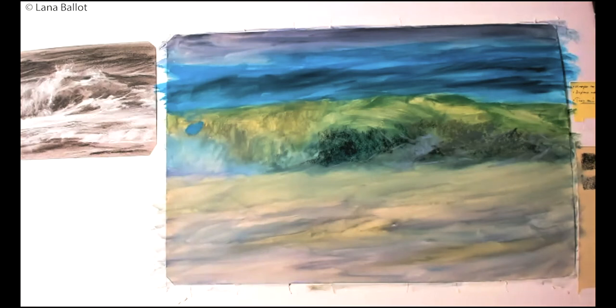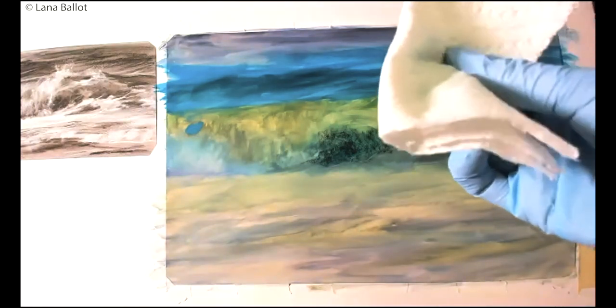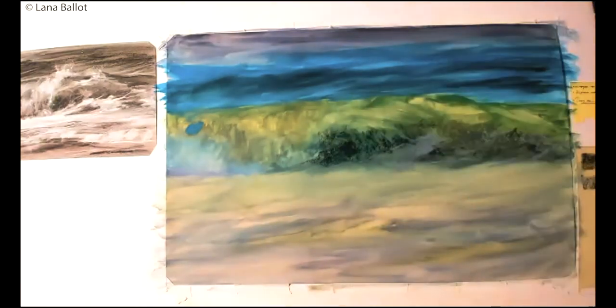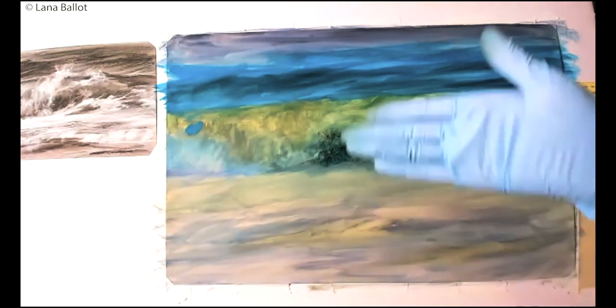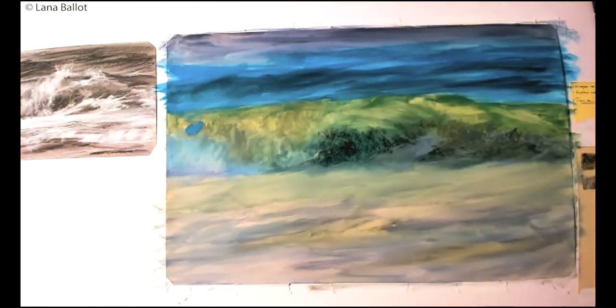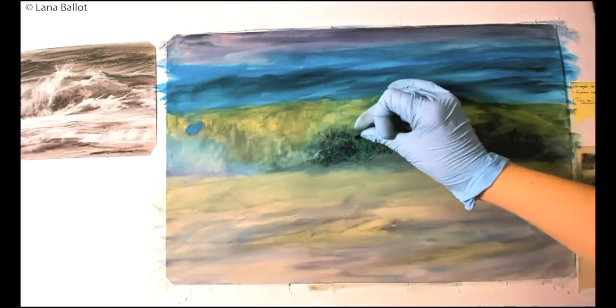I wipe my glove with that, and then I wipe it again and dry. It's a habit, and that just keeps my pastels clean, and I don't transfer colors that I pick up from previous layers to another color. If you can do it, that helps.